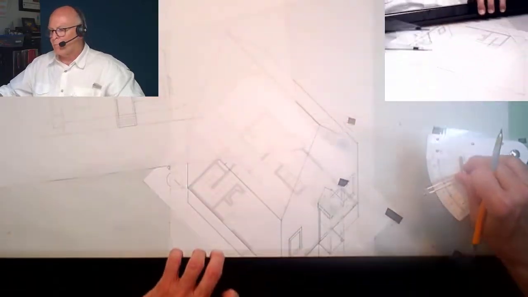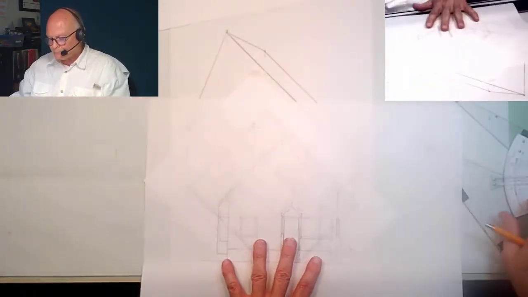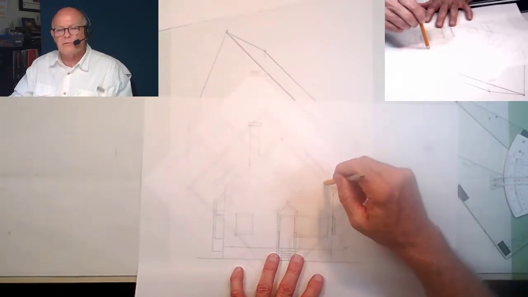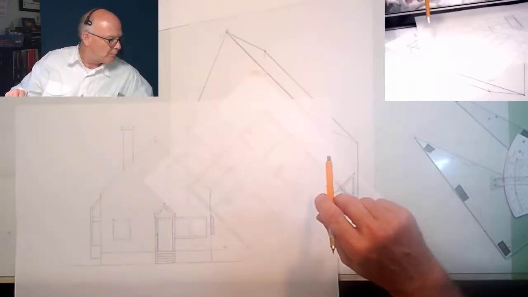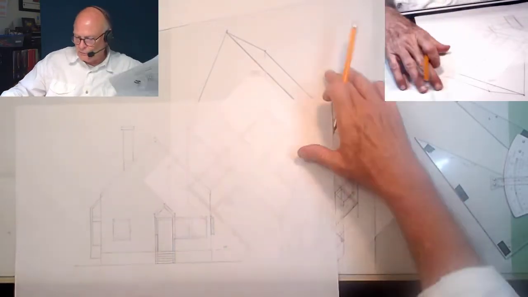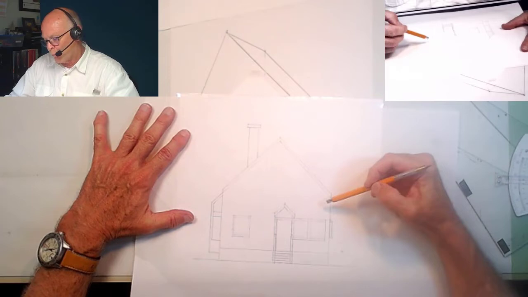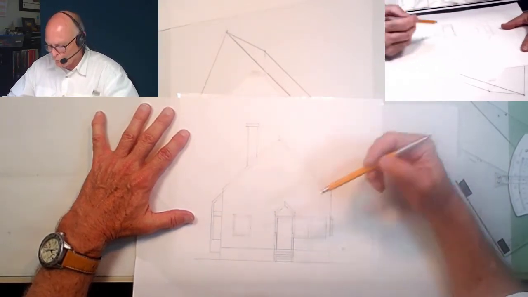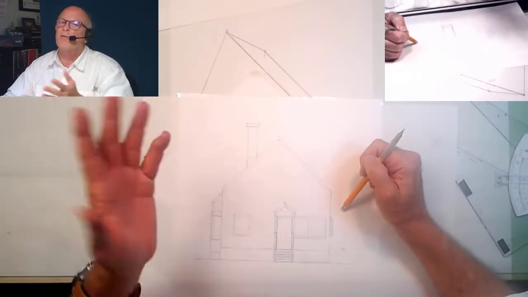Now, why is that important? It's a little bit of a test. When we did our elevations, we said this is a 45-degree angle. Let's see if I can get a piece of paper underneath this so you can see it a little better. When we did our elevations, we said that this is a 45-degree angle, and that's a 45-degree angle, and that's a 45-degree angle. So everything's a 45. We made it simple that way.